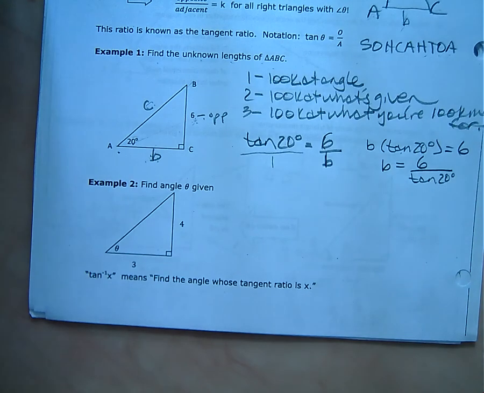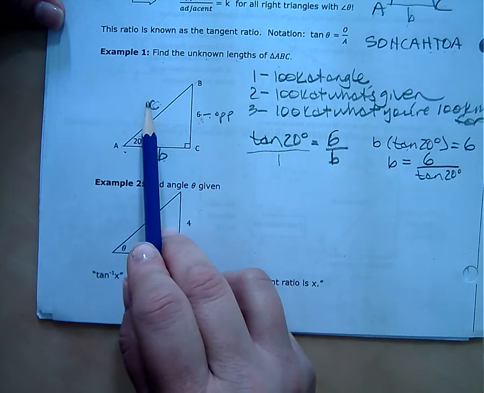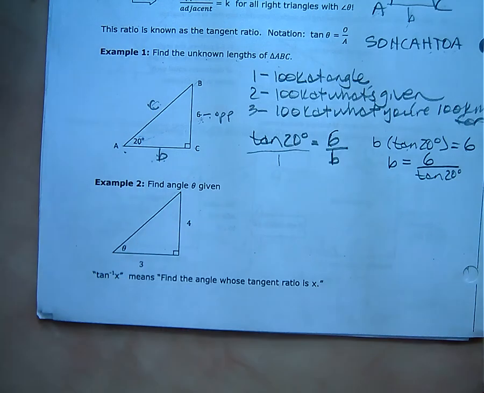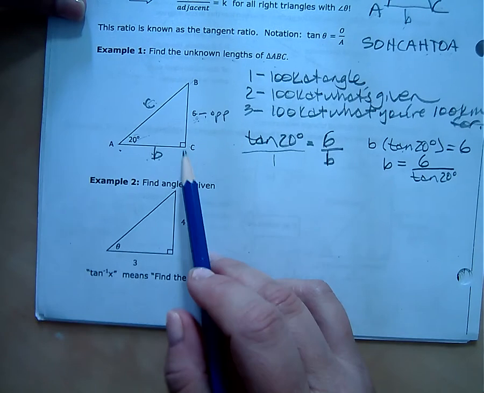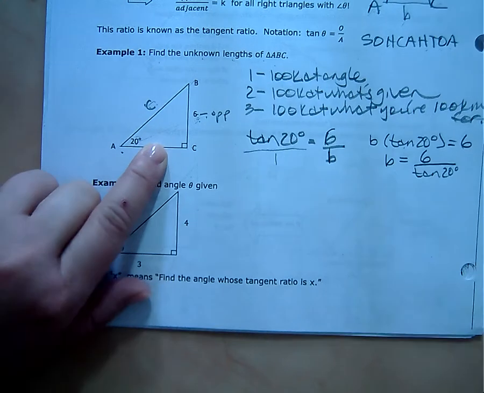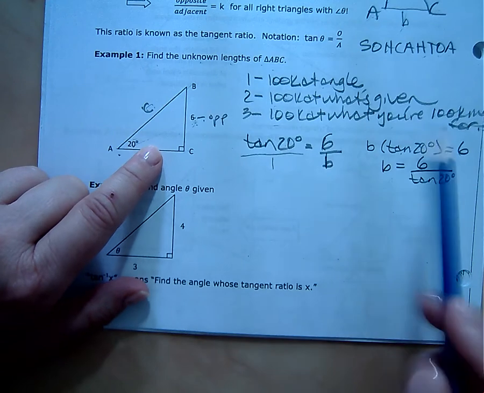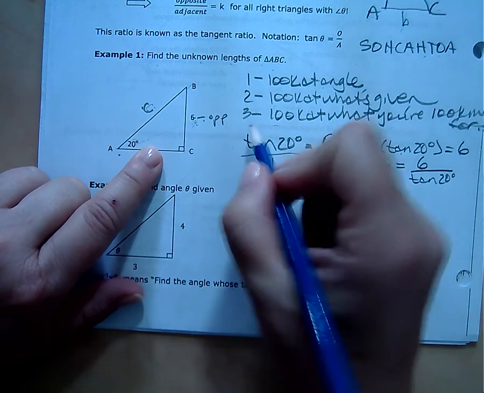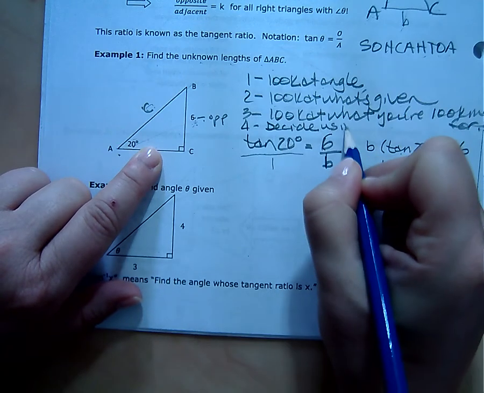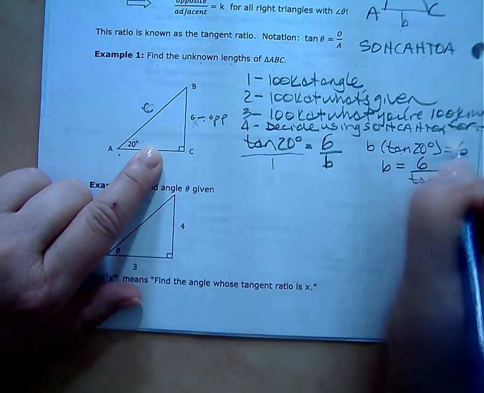Okay? So once you have the number, you can now do Pythagorean theorem with that number and this to find this, or you can solve with trigonometry. So let's solve with trigonometry. Let's pretend we didn't get B first. Let's say we're going to get C first. So it's the same process. You look at the angle, look at what's given, look at what you're looking for, and then you determine which ratio you're using. So I'll call this step 4: decide using SOHCAHTOA. And then you just write it up and solve.